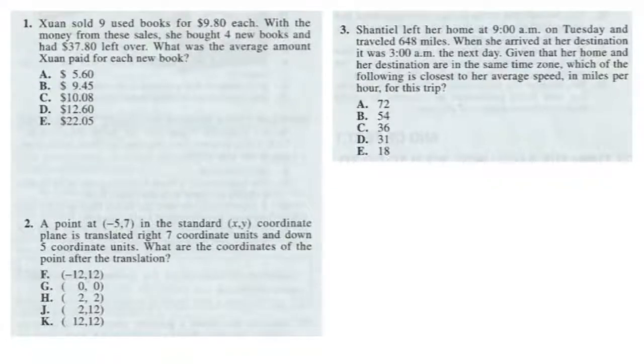This person sold non-used books for $9.80 each. So we need to see how much money this darling made. And when we multiply that out, we get $88.20. And then the person turned around and bought 4 books, and had $37.80 left over.